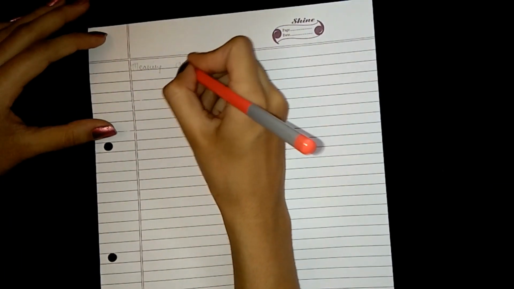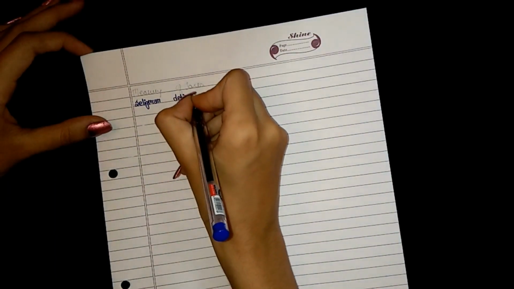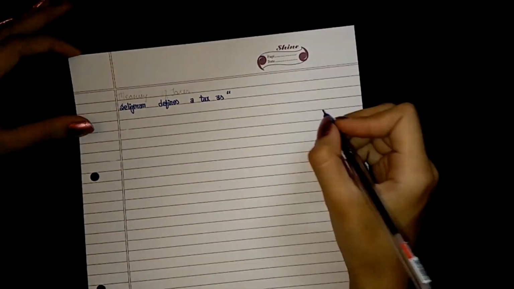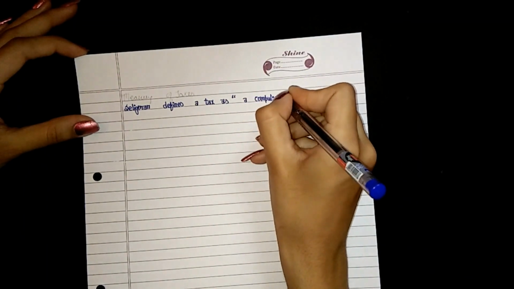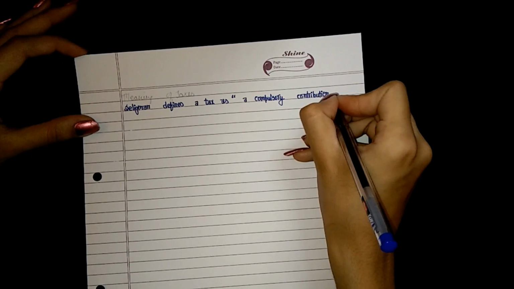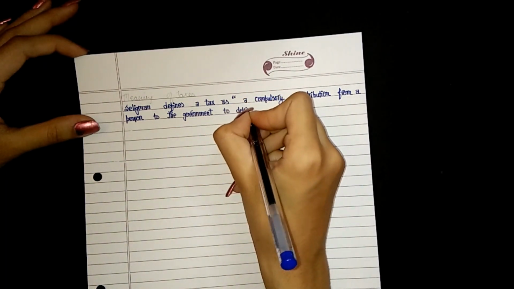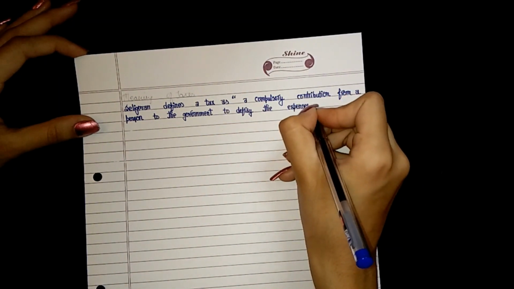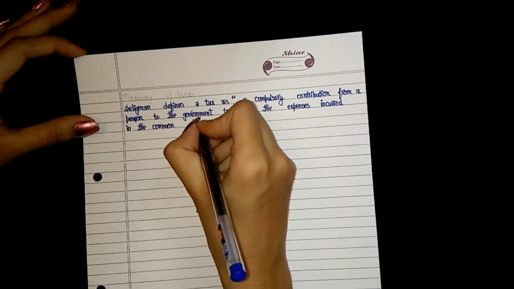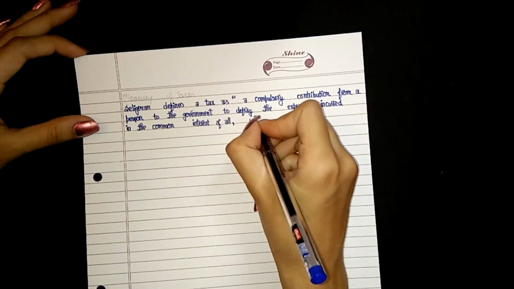Next we come to taxes. The meaning of taxes is given just next to public receipt, on page number 297 only. The highlighted portion is the definition of taxes which you have to write, and after that you have to even write the characteristics of taxes. It will come, just wait for a second.